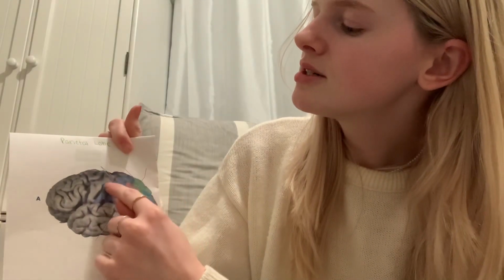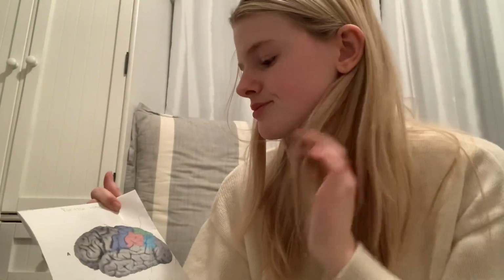Next, we have the parietal lobe. The parietal lobe starts anteriorly here at the central sulcus again. This structure right here is called the post-central gyrus, and that is responsible for the somatosensory cortex, and it is responsible for processing tactile and proprioceptive information, which is your perception of your movement in space.